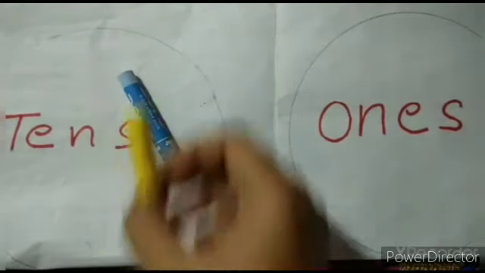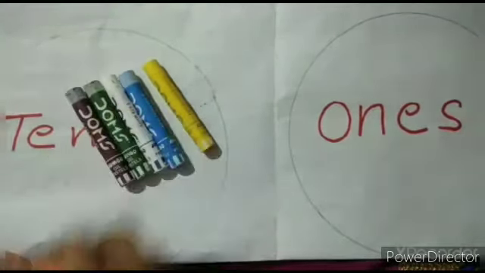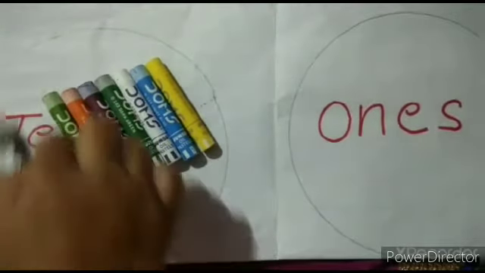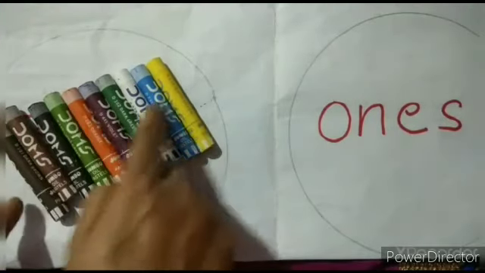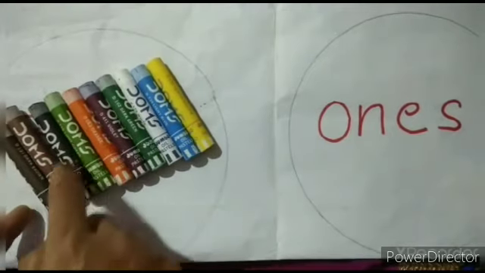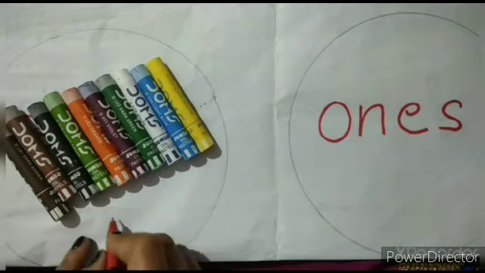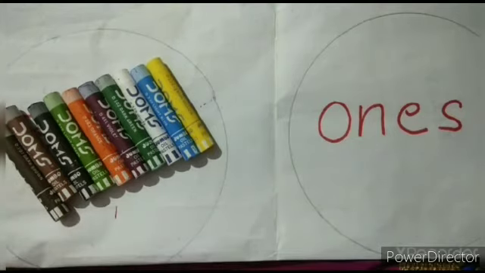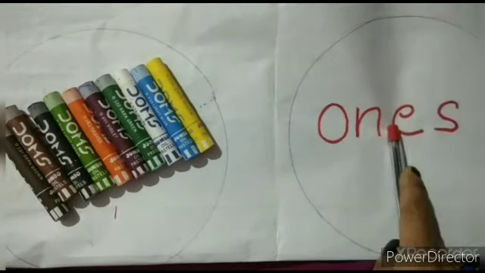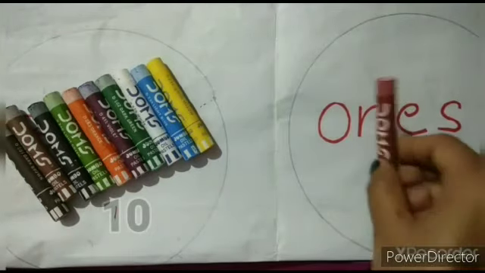Let's count 1, 2, 3, 4, 5, 6, 7, 8, 9, 10. That means 1 ten. And ask the children to write here 1. Okay? Now, this is 1 ten. And here, you ask the children to keep one colored pencil.